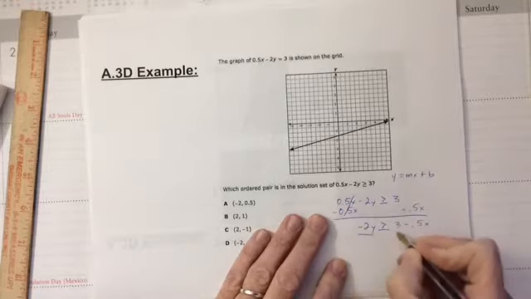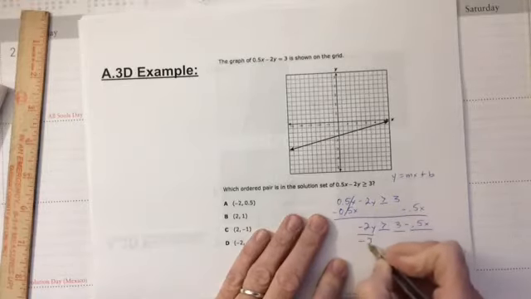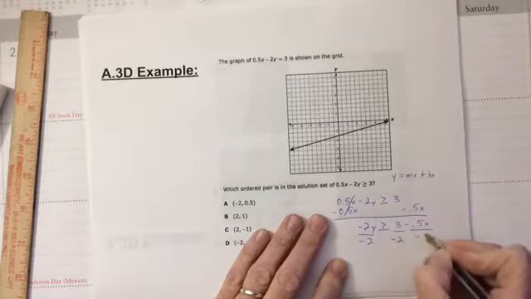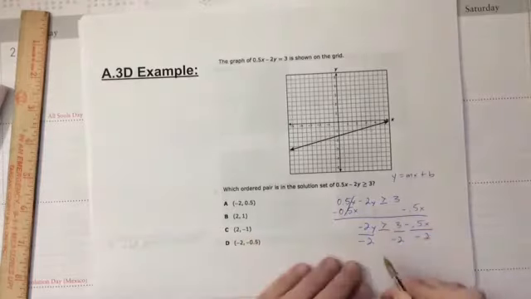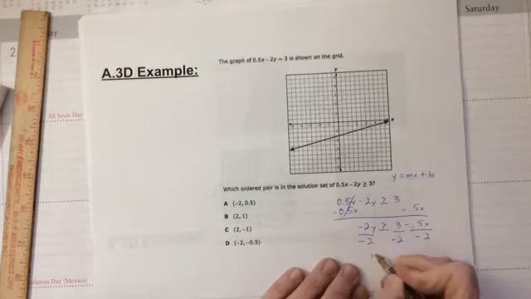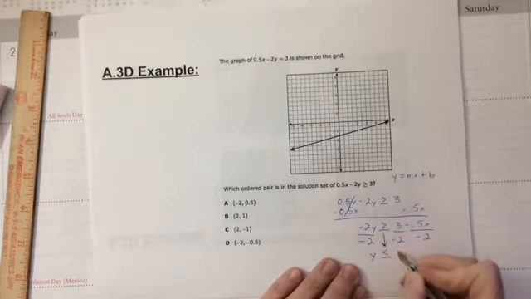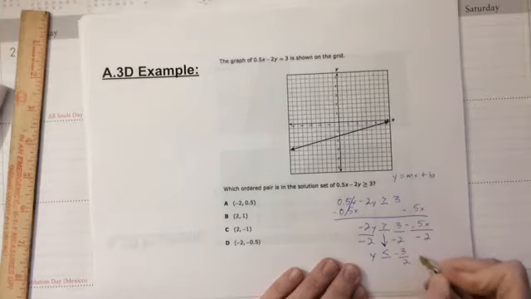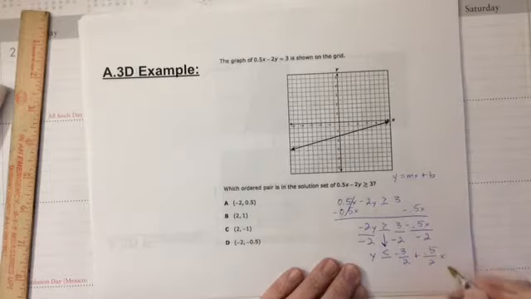We need to divide everything by a negative 2, which gives us the rule for the inequalities: if you divide both sides by a negative, you need to change your sign. You need to flip it.